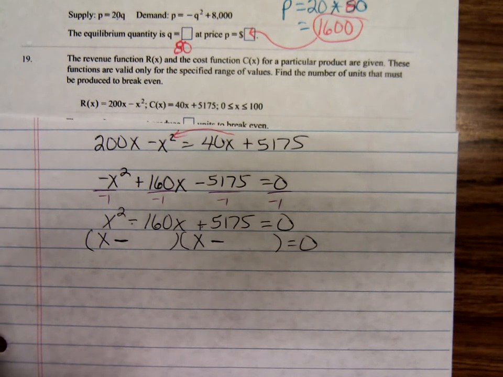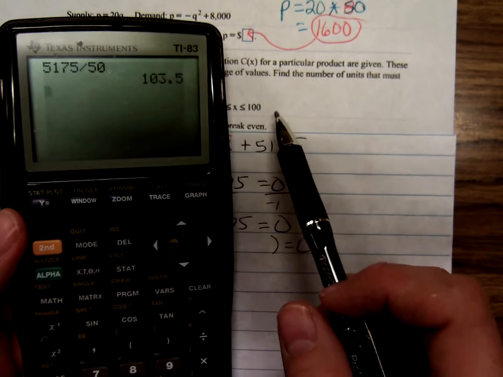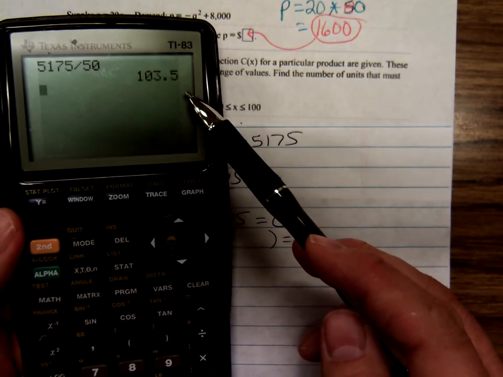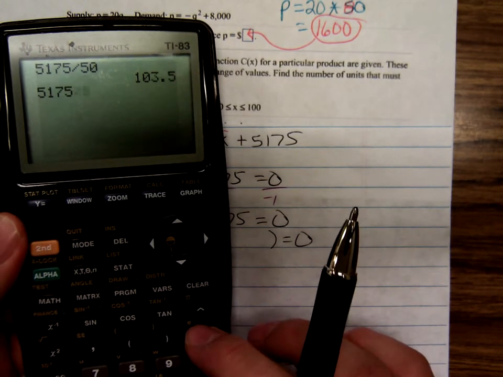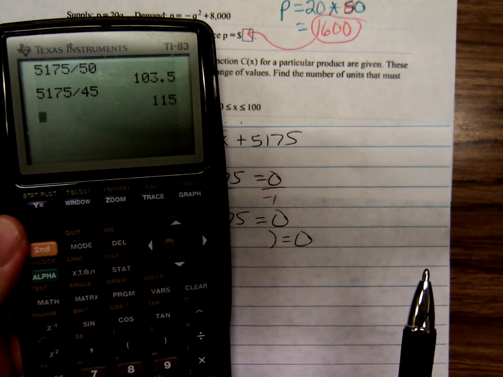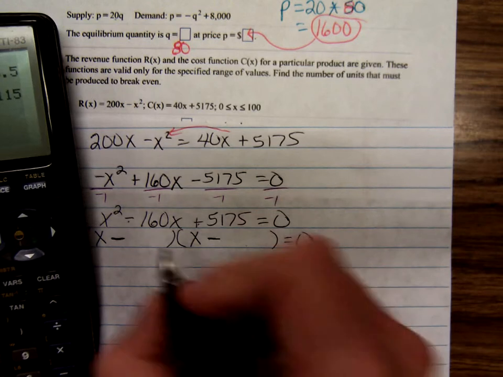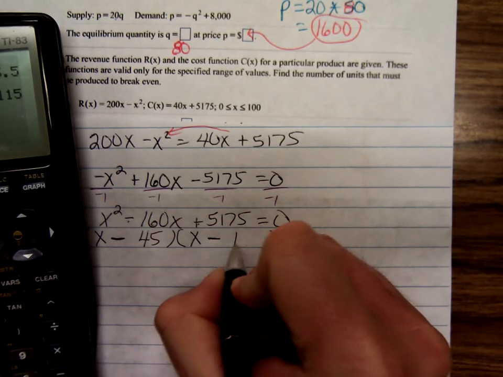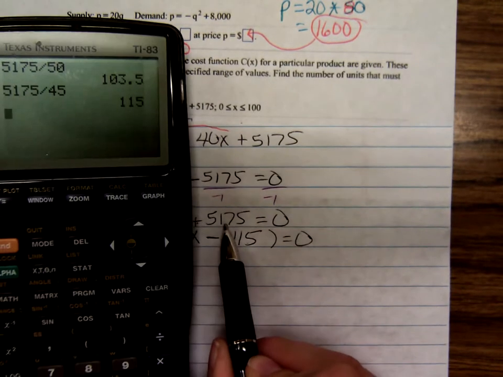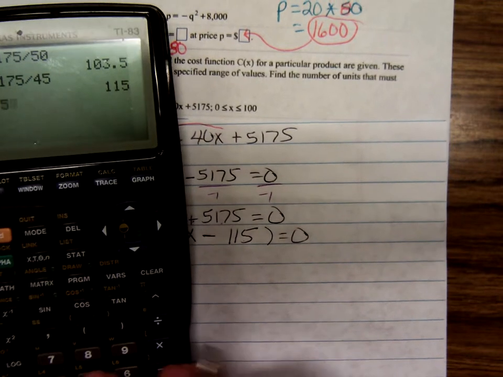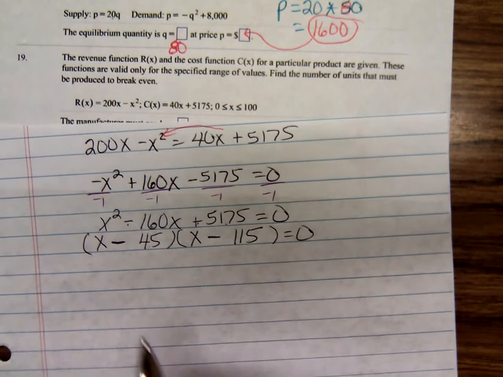5175. 5175 is not divisible by 50. Notice it didn't go into it evenly. Let's try something close. Another number that ends in 5. Maybe 5175 divided by 45. 115. Will that work? Did I get lucky? 45 times 115. Those numbers will multiply together to give 5175. And do they add together to give the 160? Yeah. So, okay, I have this factored correctly.